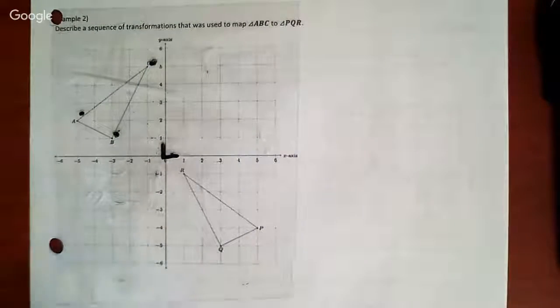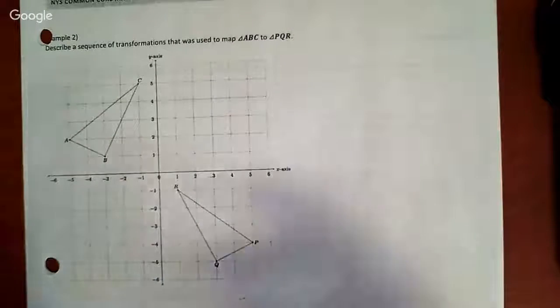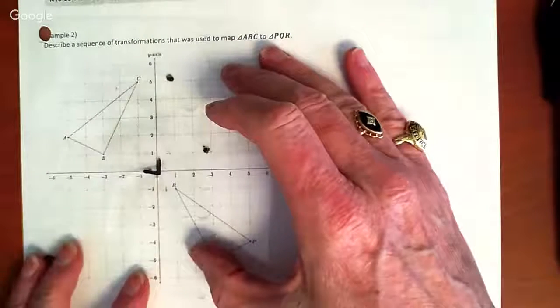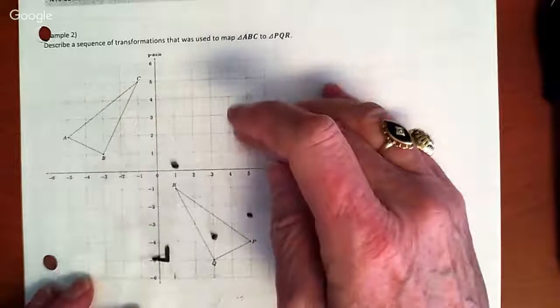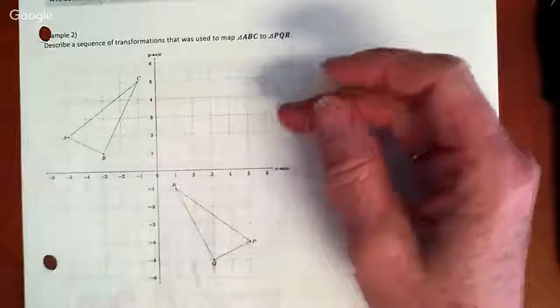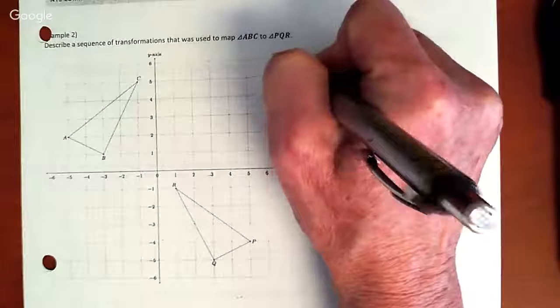So if I were to reflect this over the y-axis, it would look like this. And then if I were to go down, it would be here. So I can reflect it over the y-axis. So reflection.